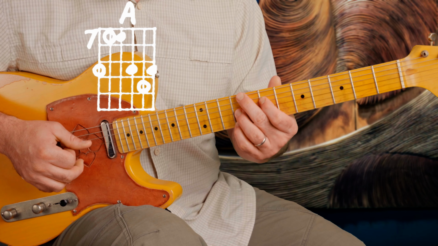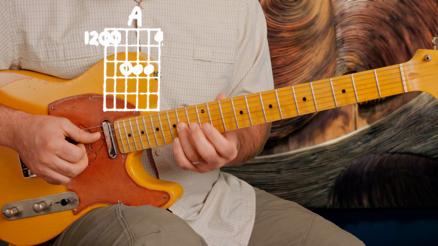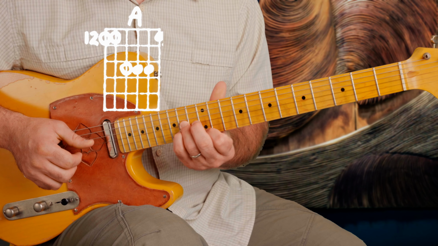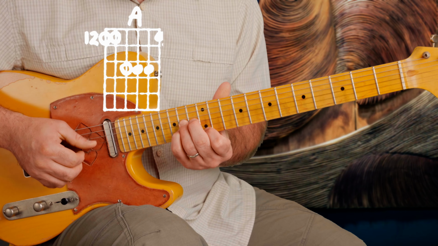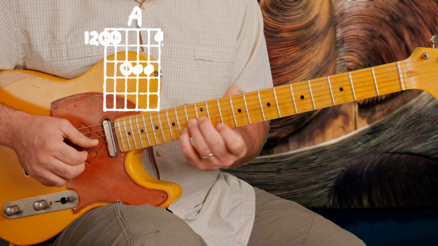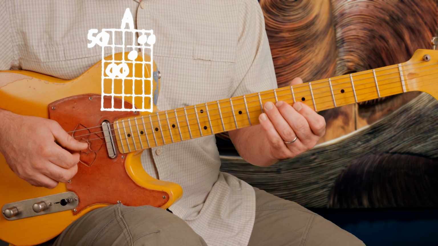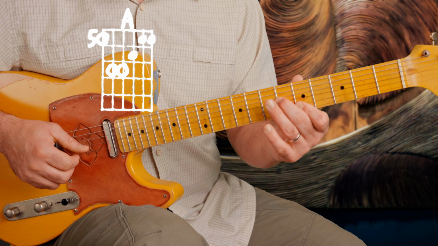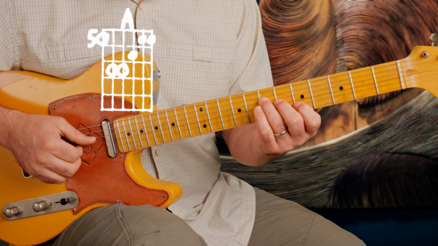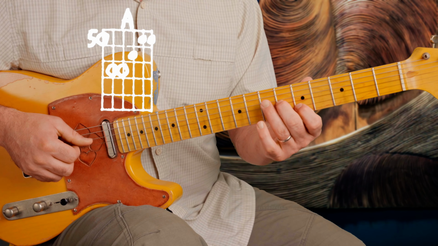So we've got that root 5, 3. Again, we're going to use fret 12 with 1, 3, 5. Then we're going to descend that inversion pattern down to position 5, which is the 3rd, the 5th, and the 1, or the C sharp, E, and A. Then we can go down to position 5, where we have this E, C sharp, and A.